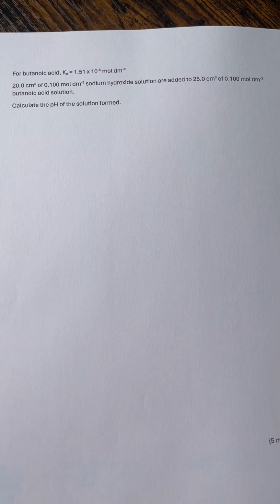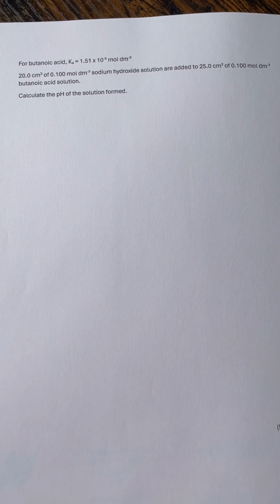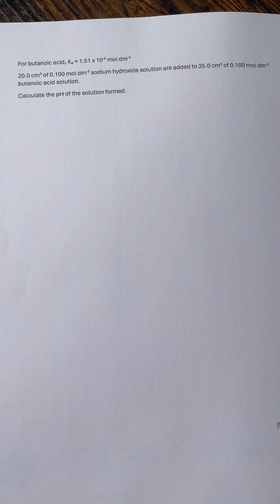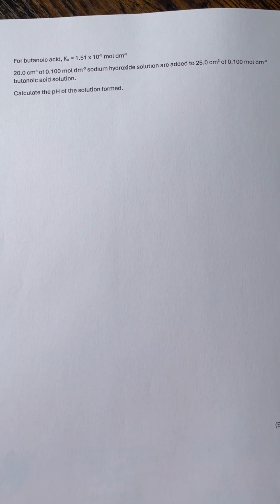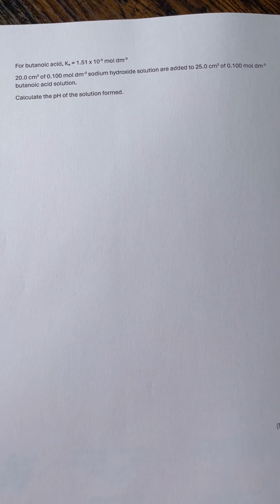Now, this is an AQA question, and I am surprised that they haven't done this, because historically they always have, but it's really important for us to see that they may not do this in the future. They haven't used the word buffer once in this question. And historically, if it was a buffer calculation, they would say calculate the pH of the buffer solution formed.